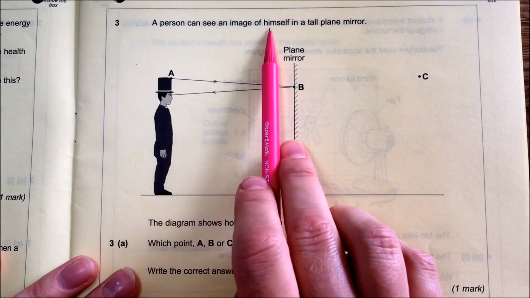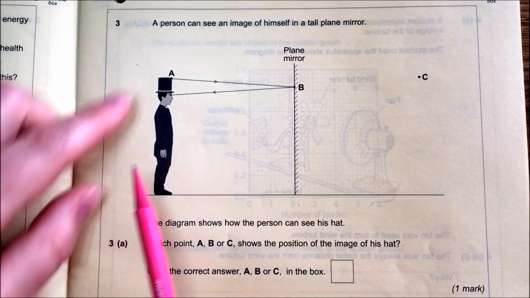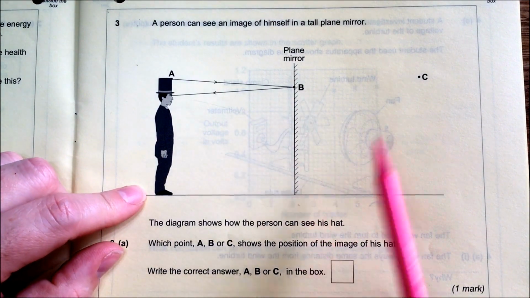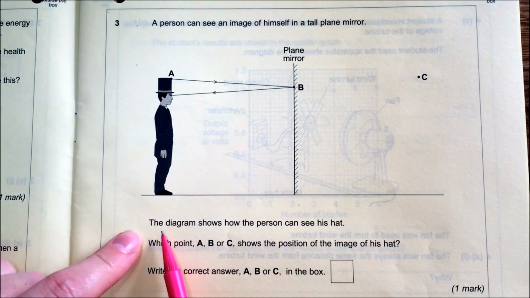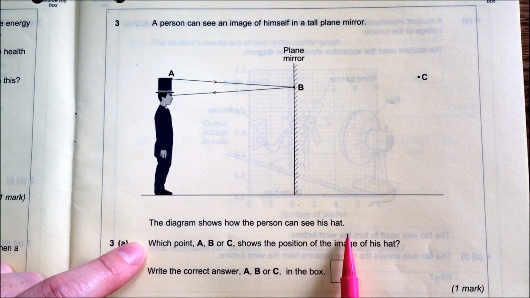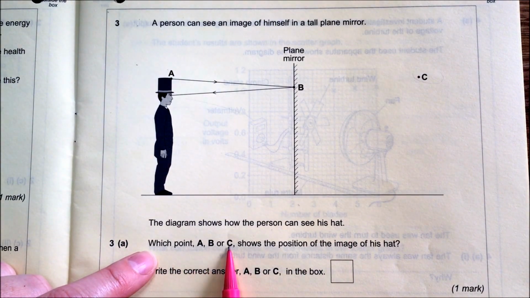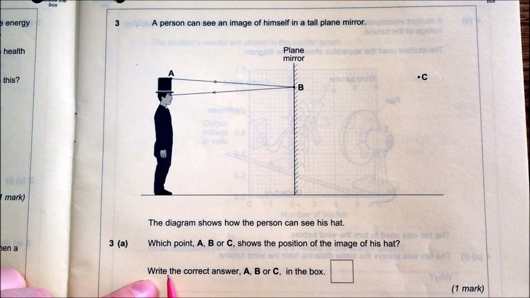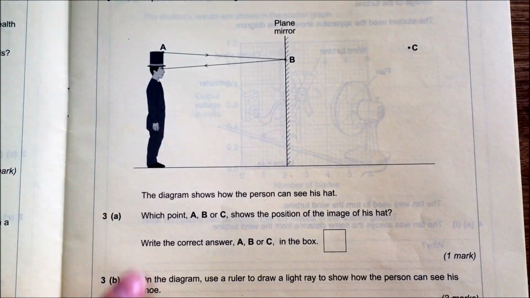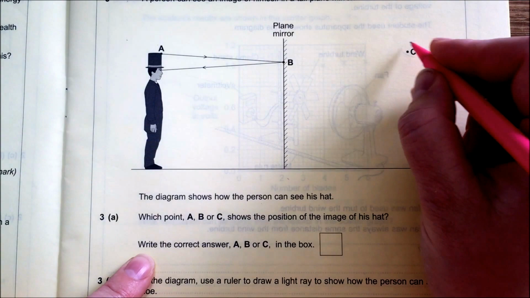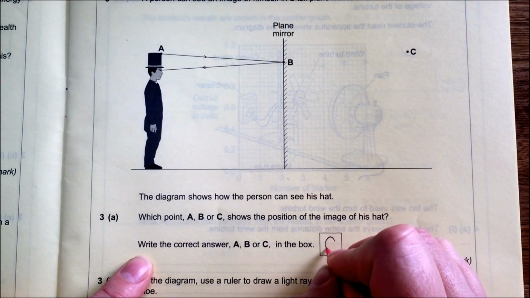Okay, a person can see an image of himself in a tall plane mirror. So we've got the person, we've got a plane mirror, and we've got a point over here labelled C. The diagram shows how the person can see his hat. Which point, A, B or C, shows the position of the image of his hat? Write the correct answer, A, B or C, in the box. So the image of his hat will be over here at C.